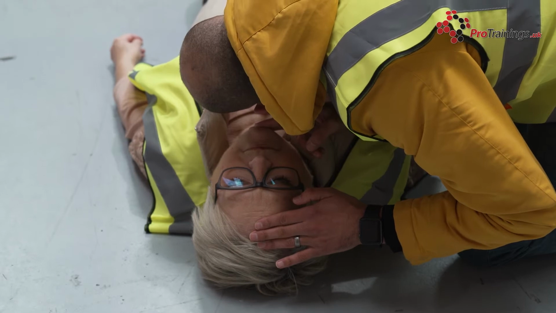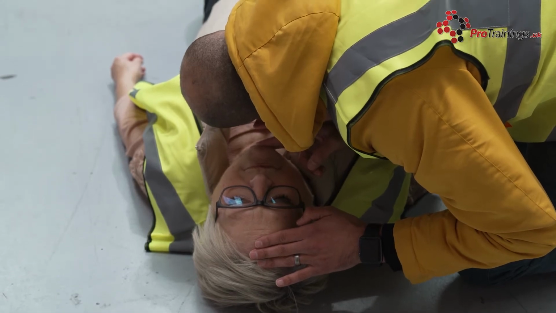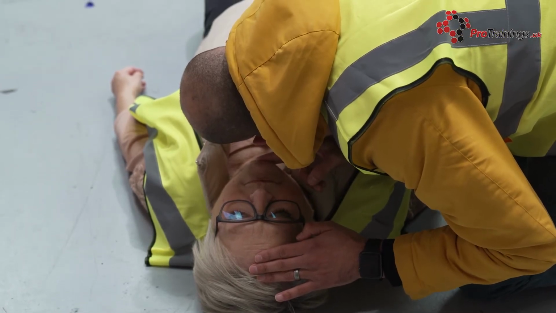Place one hand on the patient's forehead and the other under their chin. Have a quick look in their mouth to see if there are any obstructions. Gently lift the chin and push the forehead back in a smooth, gentle action.